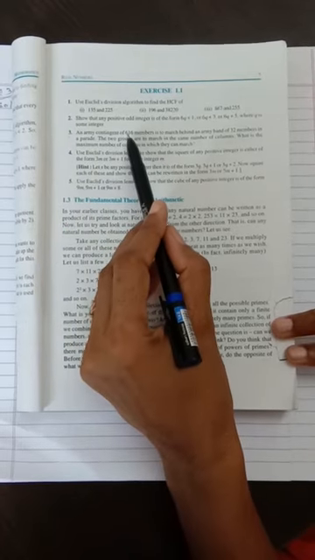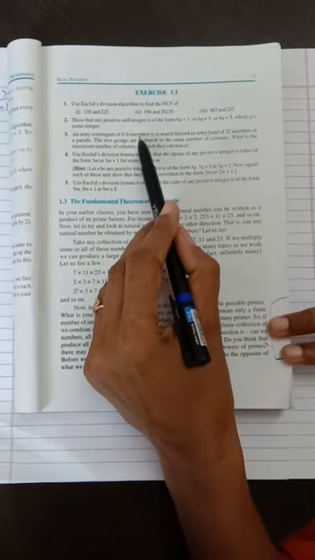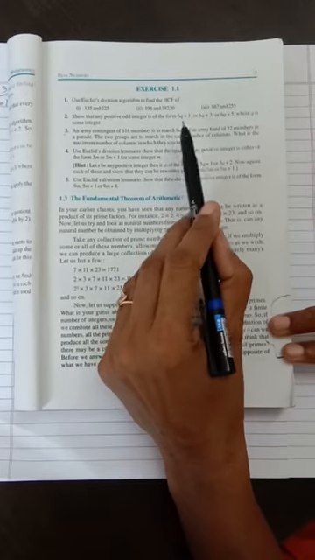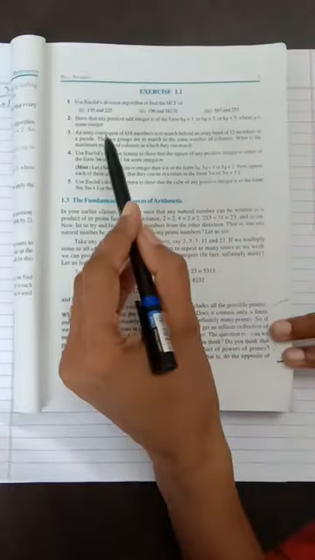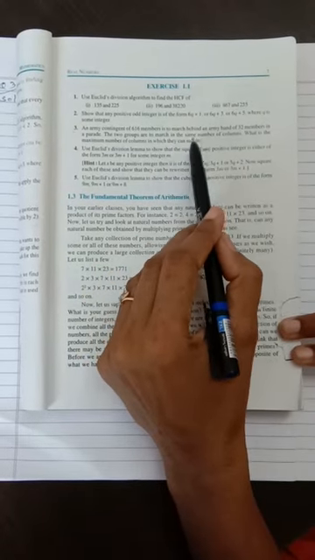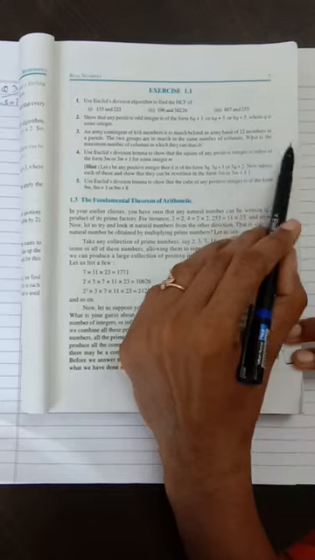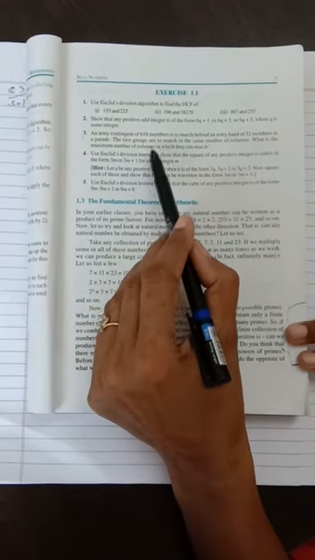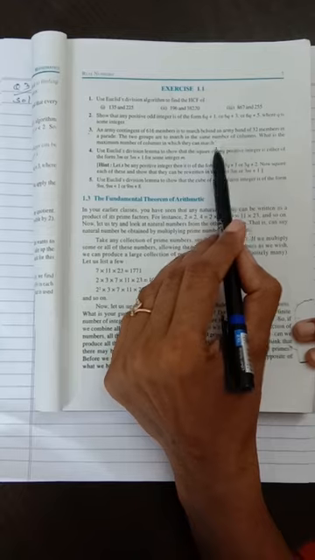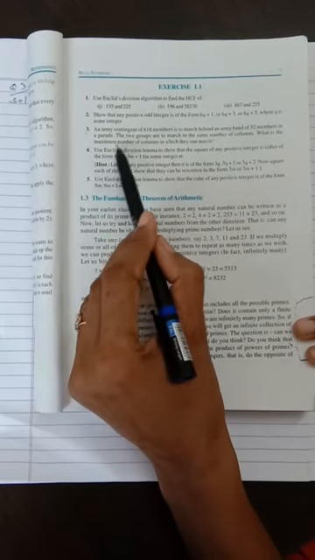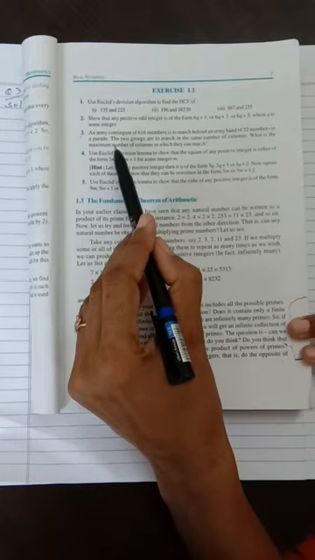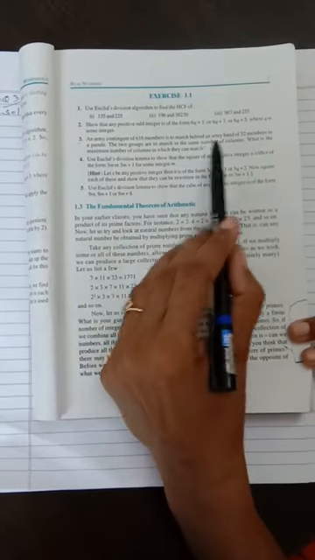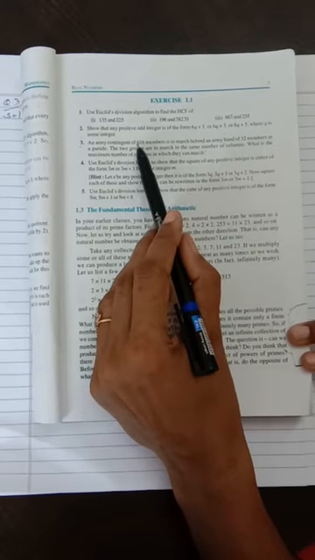Question 3. In this question, there are 616 army members and they have to march behind 32 members of army band. The two groups are to march in the same number of columns. What is the maximum number of columns in which they can march? Here, maximum number of columns. Maximum means highest. So, highest common factor, that is HCF. I will find the HCF of 616 and 32.